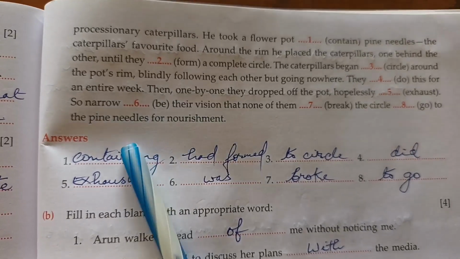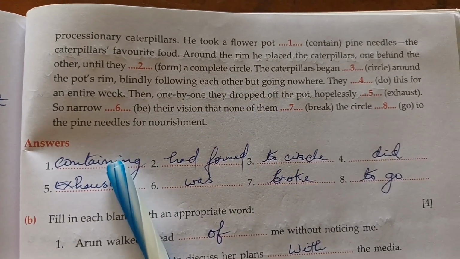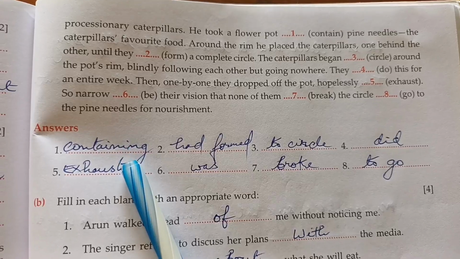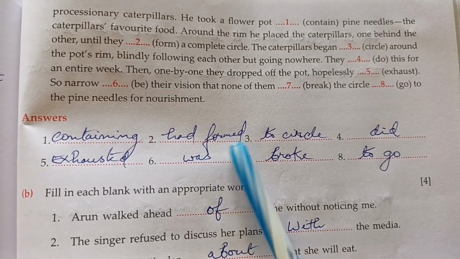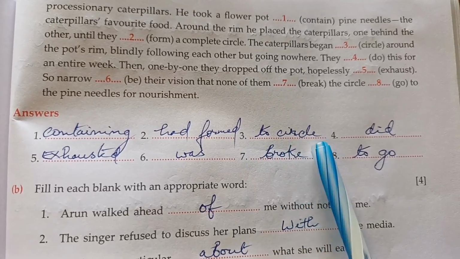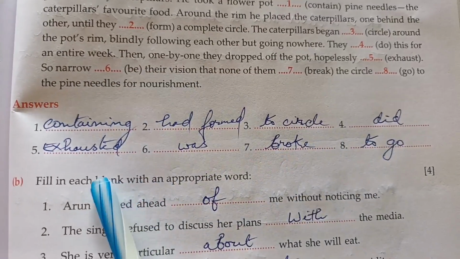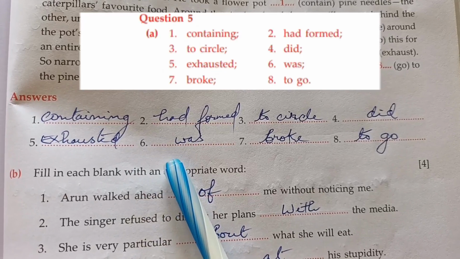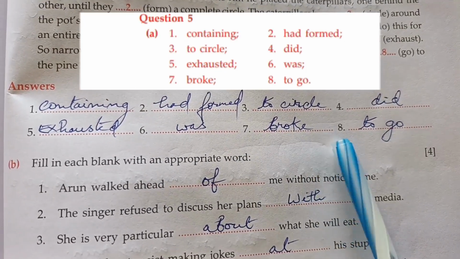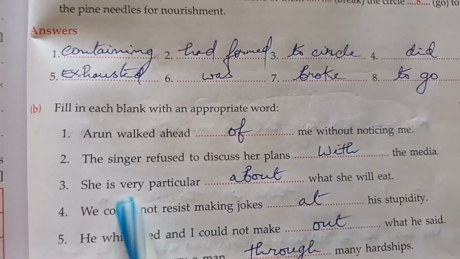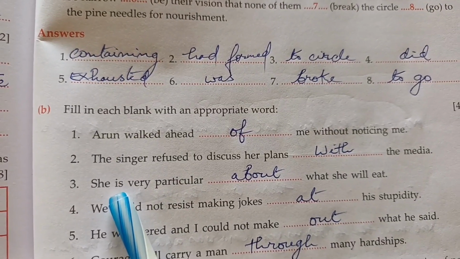Next, question number 5. Here you have to write the correct form of the verb given in the bracket. So the first one will be containing. Second one, had formed. Third one, to circle. Number 4 will be did. Number 5, exhausted. Number 6, was. Number 7, broke. And number 8, to go. Next one, number B, fill in the blank with appropriate words.